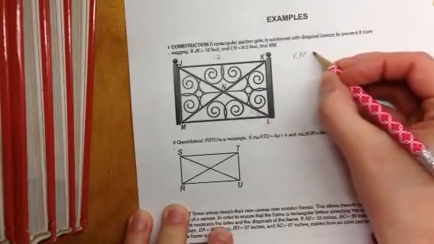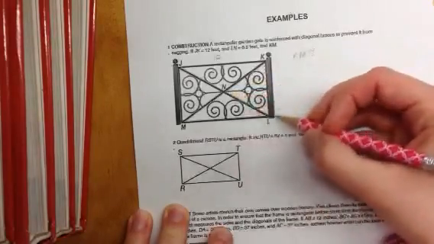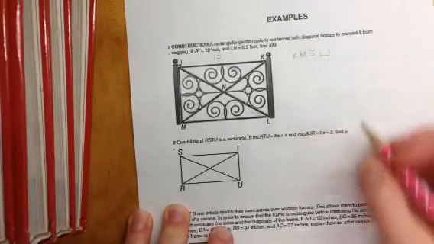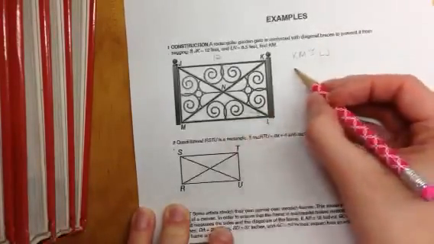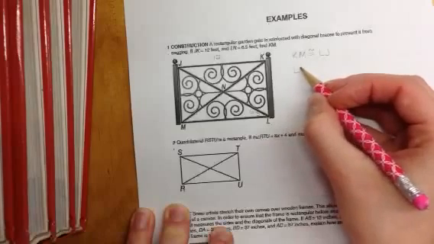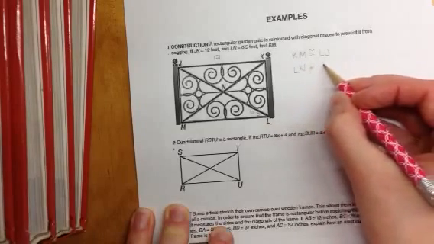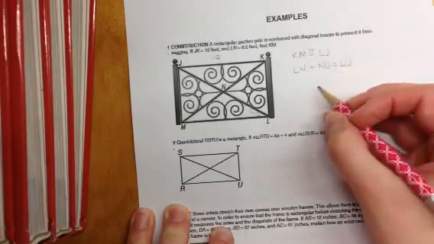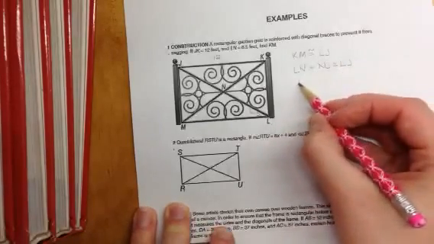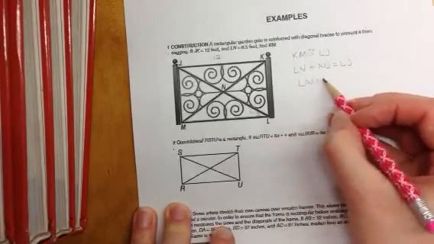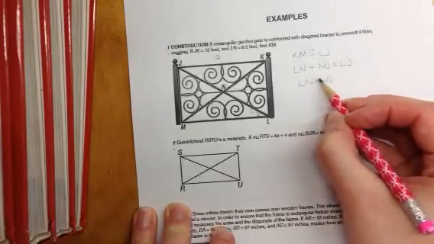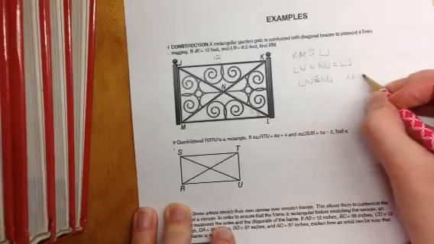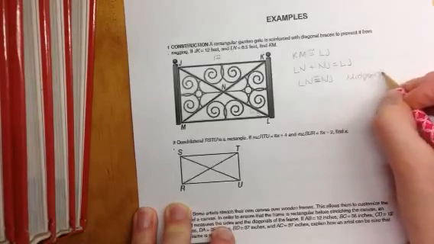And because of what I know about diagonals, KM has to be congruent to LJ. And LJ is equal to LN plus NJ. And I also know that LN and NJ are congruent because of the midpoint, cutting it directly in half.